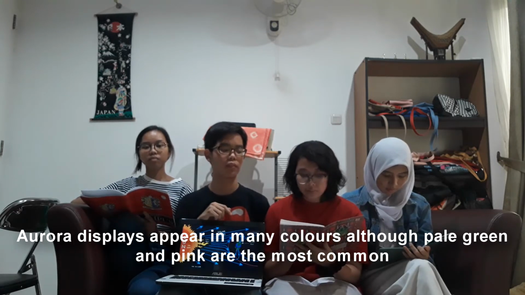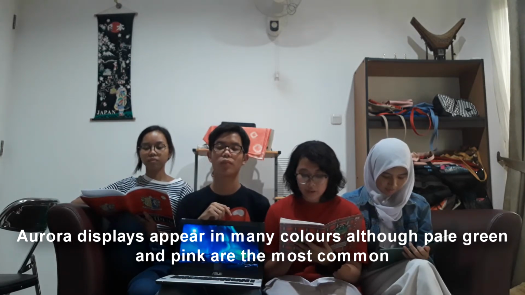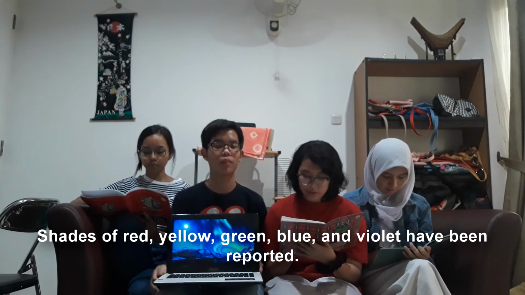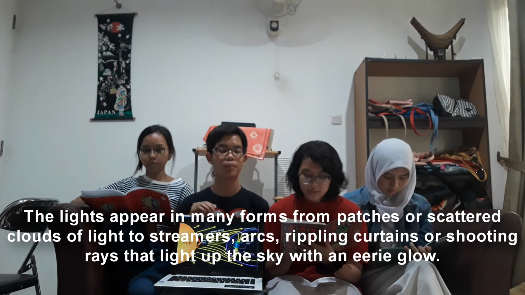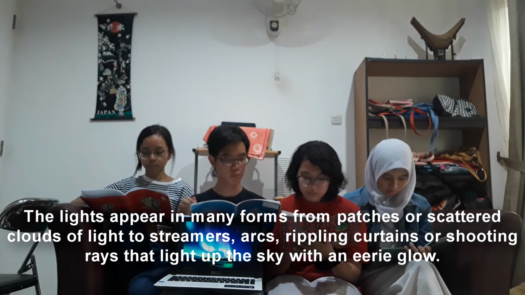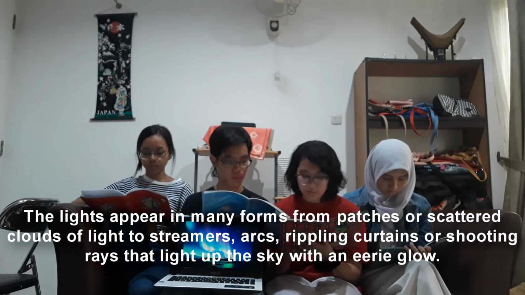Aurora displays appear in many colors, although pale green and pink are the most common. Shades of red, yellow, green, blue, and violet have been reported. The lights appear in many forms, from patches of scattered clouds of light to streamers, arcs, rippling curtains, or shooting rays that light up the sky with an eerie glow.